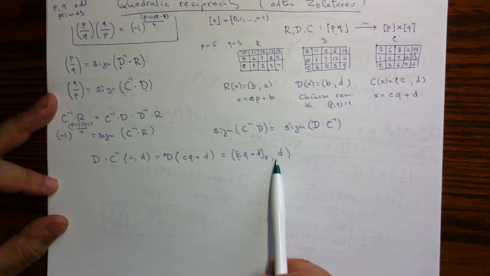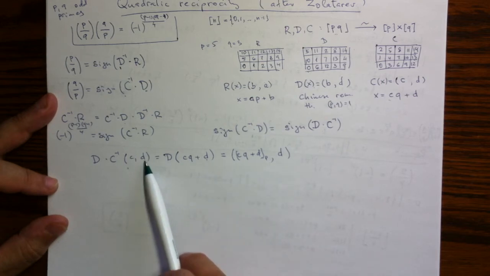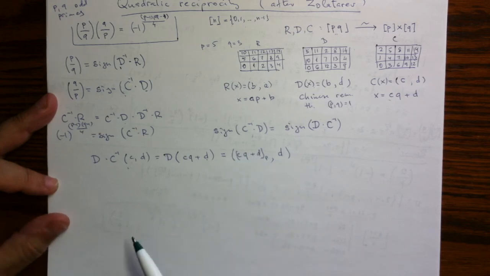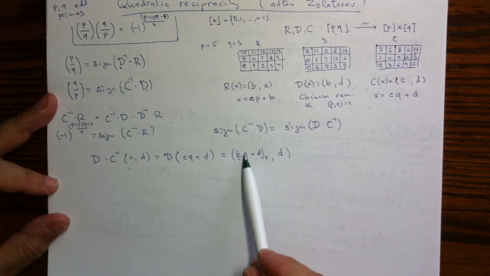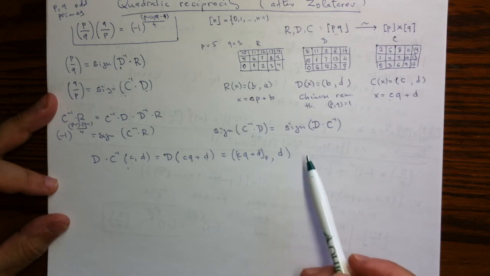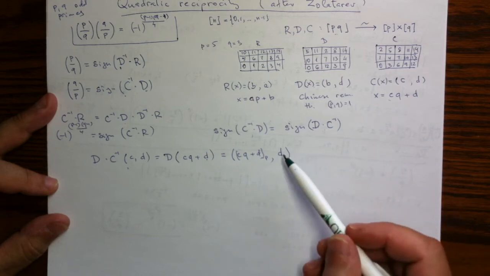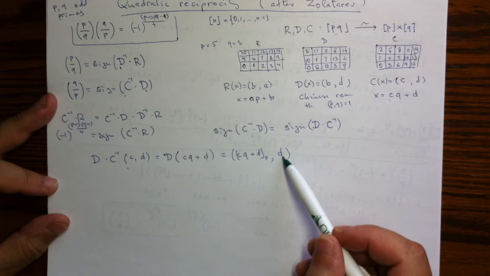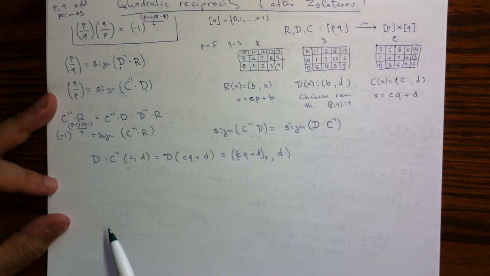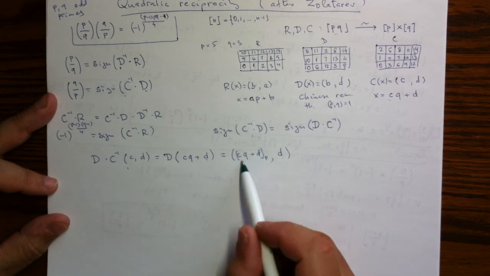And if we look now at what it does to a pair (c, d), it doesn't change the second coordinate, it only changes the first. So the sign of this permutation is just the sign of the permutation here, but it will be repeated as many times as the cardinality of the set Q. That is not going to change the sign because the multiple is odd.